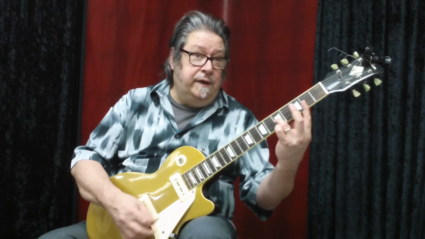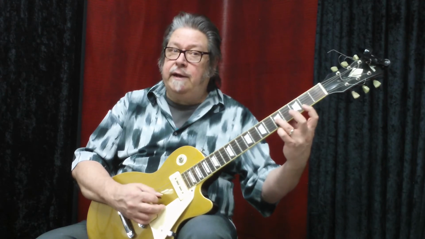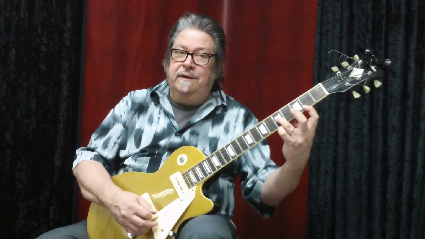Okay? Now, I forgot to mention in the diminished triad, if you look at the root of that triad and skip to the fifth, that is a flat fifth, which we call a diminished fifth. Remember, fifths are perfect, and you can't have a minor fifth, but you can have a diminished fifth, and that's where you make the fifth smaller by a half step. You flat the fifth.